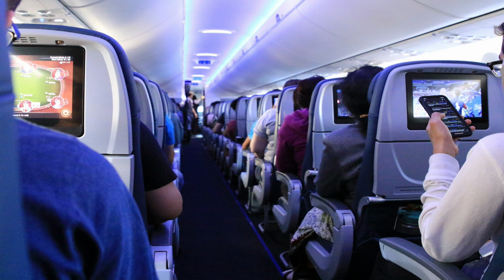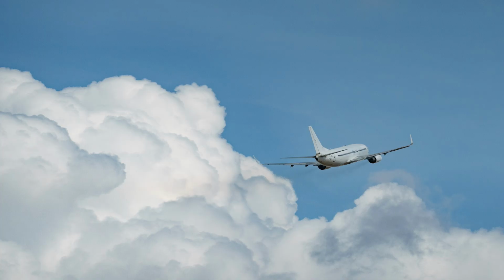Shutter speed. Depending on the effect you want to achieve, you can adjust your shutter speed accordingly. A fast shutter speed can freeze the motion of a flying airplane, while a slower shutter speed can create a sense of speed and motion by blurring the propellers or background.